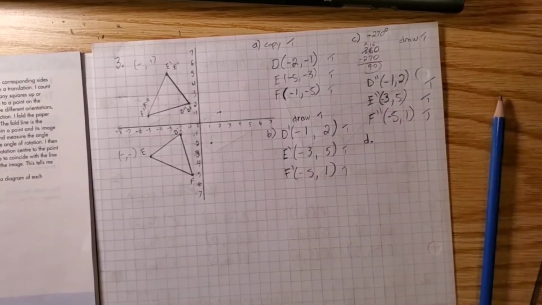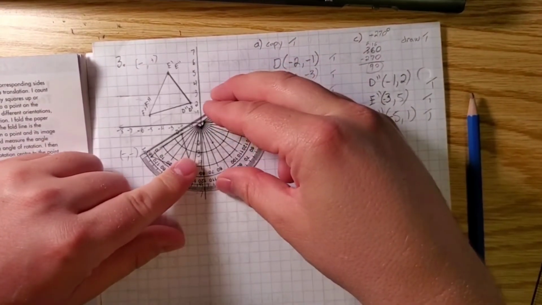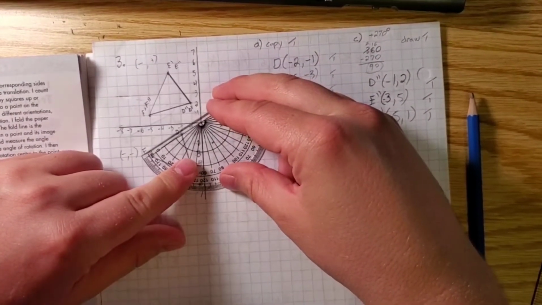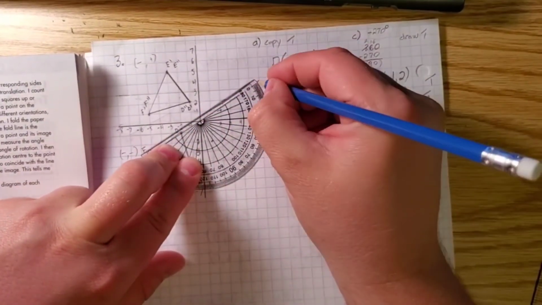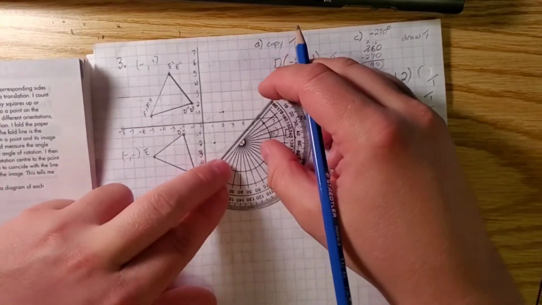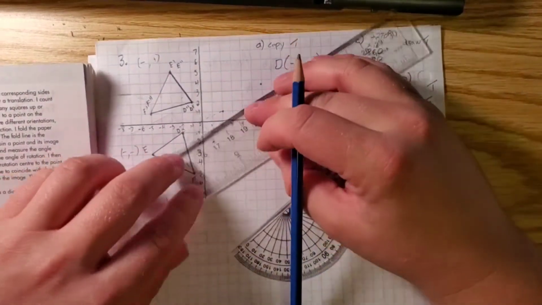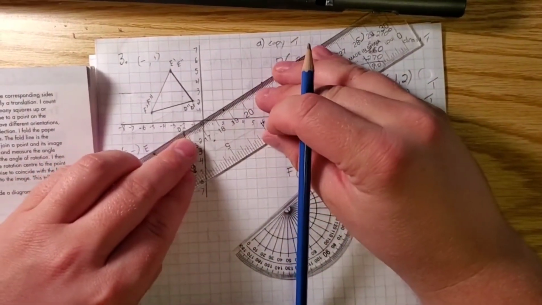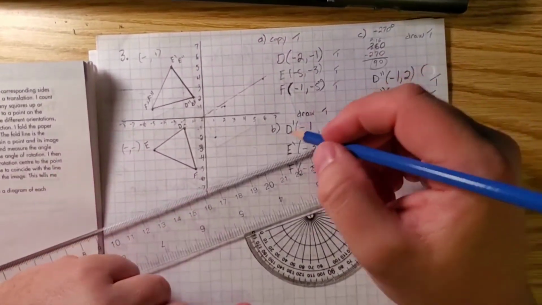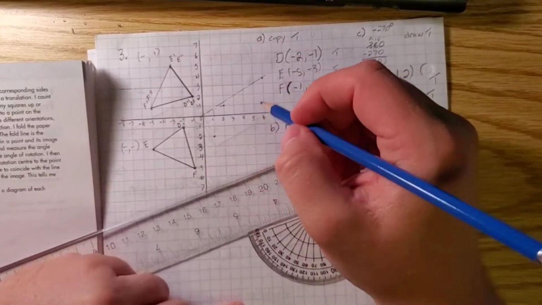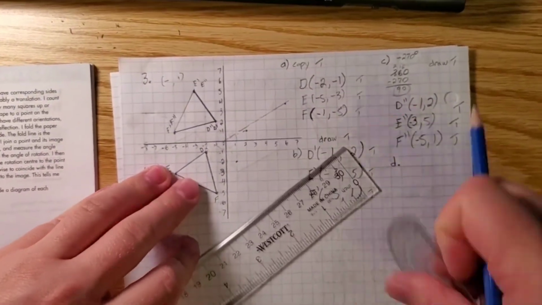Another way you could do this, take the origin, line it up with your point here, and go 180 degrees around. Connect that dot to the origin. So there's 180 degrees, and then do 90 degrees more than that.